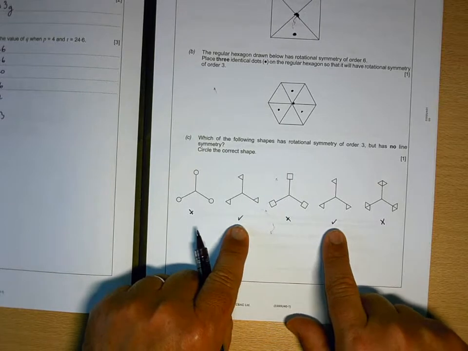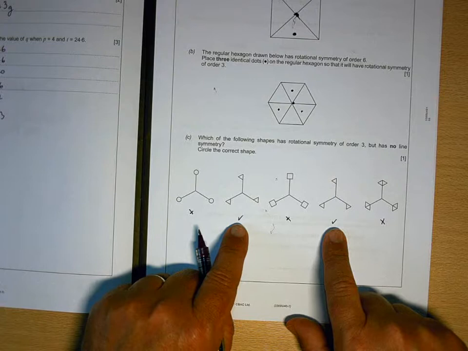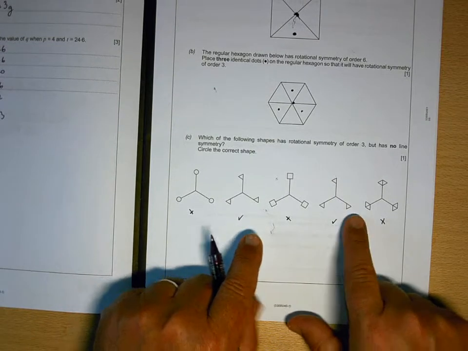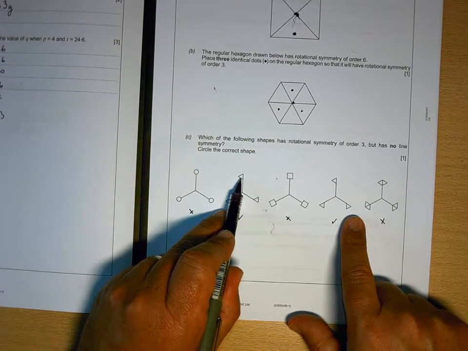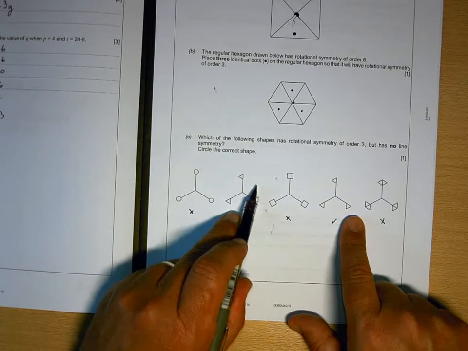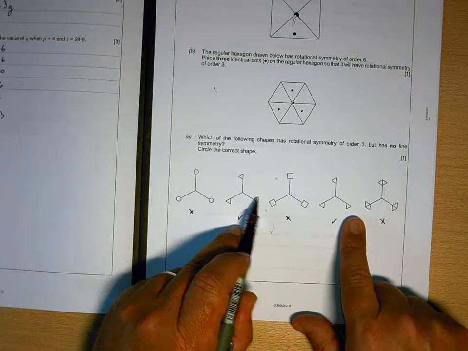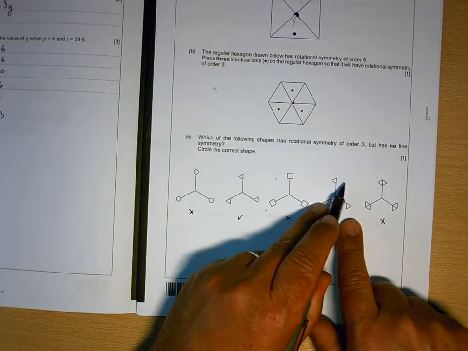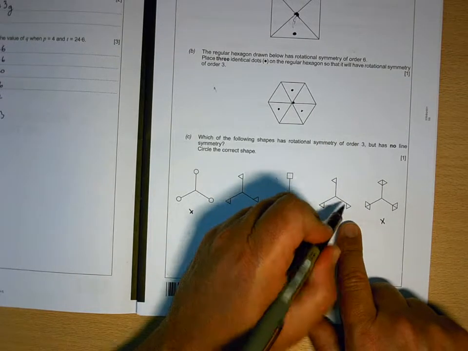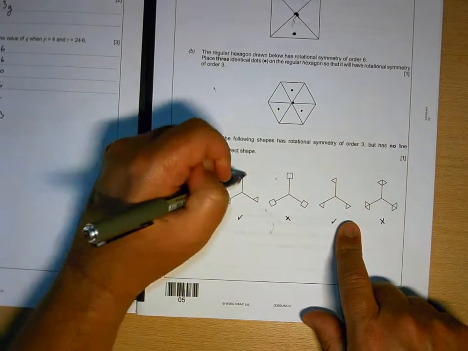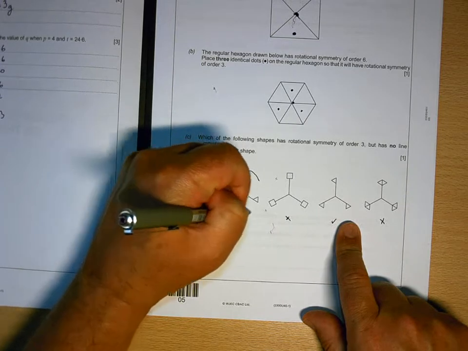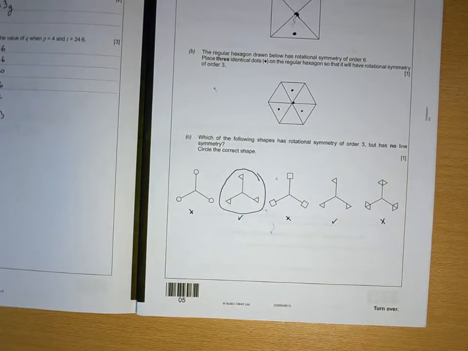So again here, you could go back to your tracing paper and work out which one it is, or you can see that when I turn that one, that arrow will overlap that one, whereas with this one, that arrow won't overlap because it'll be pointing upwards. So the one that's got rotational symmetry and line symmetry is that one.